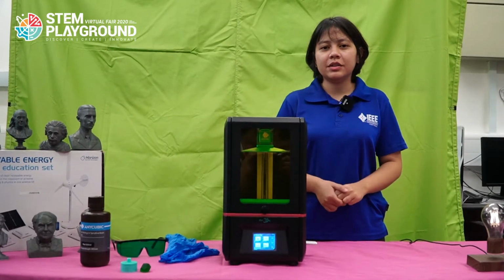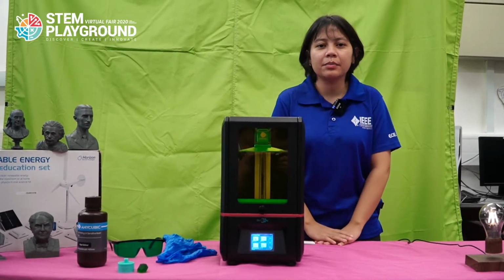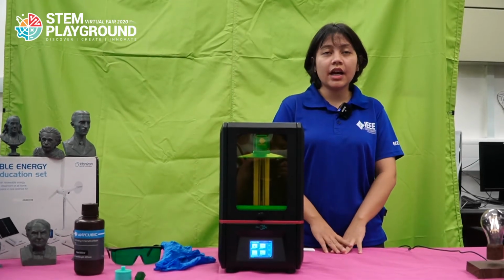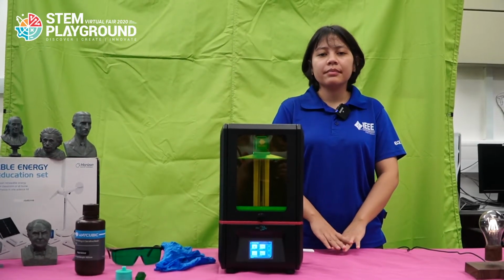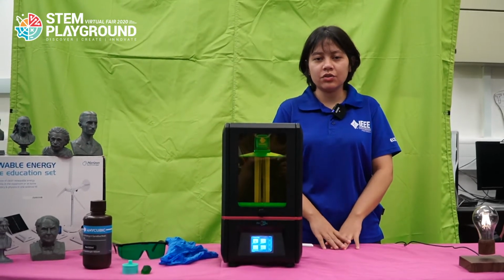Today we are going to talk about the photon 3D printer. But before that, I'm going to explain to you what UV light is. UV light is actually an electromagnetic radiation which can cause damage to your living tissues.